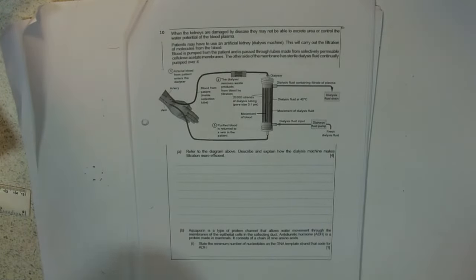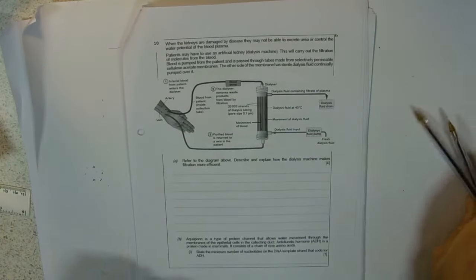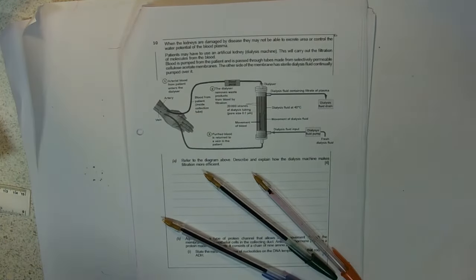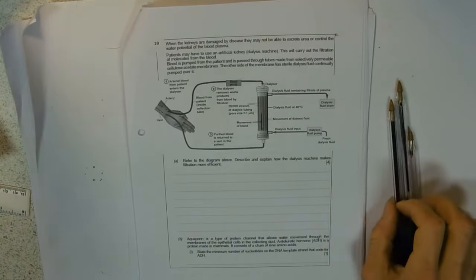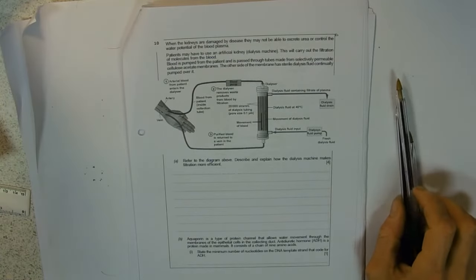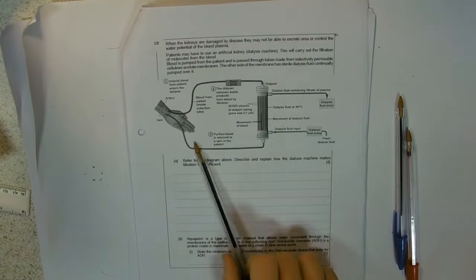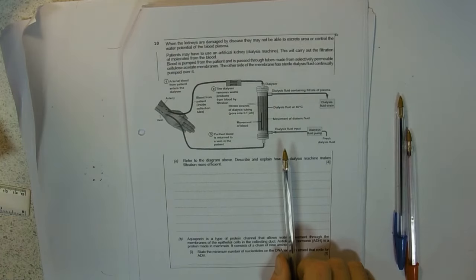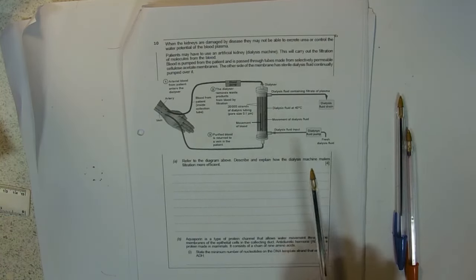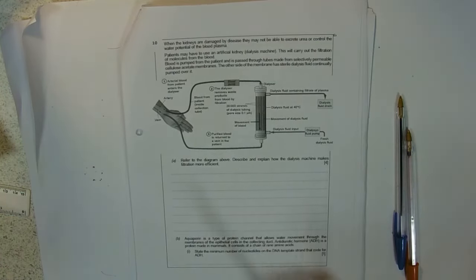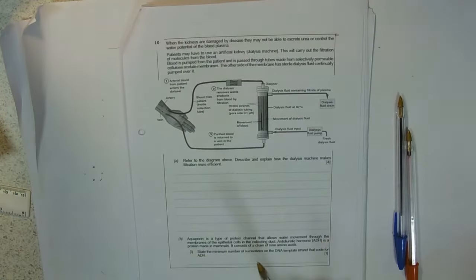This is component 2, in-class questions, up to question 10. When the kidneys are damaged by disease, they might not be able to excrete urea, so this is about homeostasis in the kidney. Here's a dialysis machine, an artificial kidney. You might not know a lot about this, but you don't need to. Everything that you need is in the diagram.